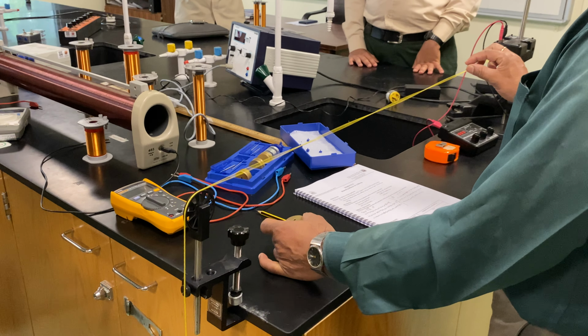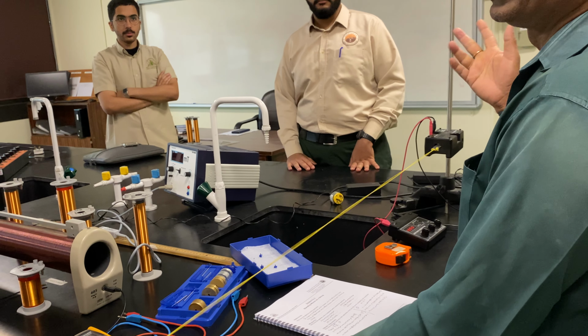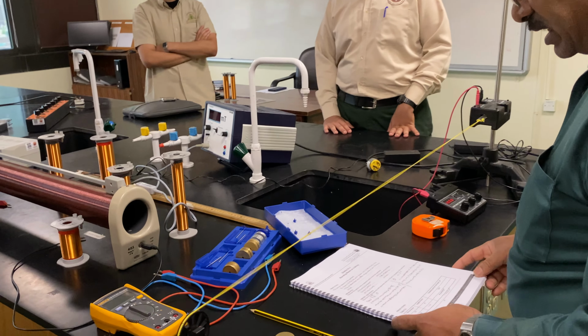The resonant frequency you can classify into many modes. The frequency required to produce only one loop is called the first harmonic, N1. And the frequency required to produce two loops is called the second harmonic, then third harmonic, fourth harmonic, and so on. Right? Now let us come to this.